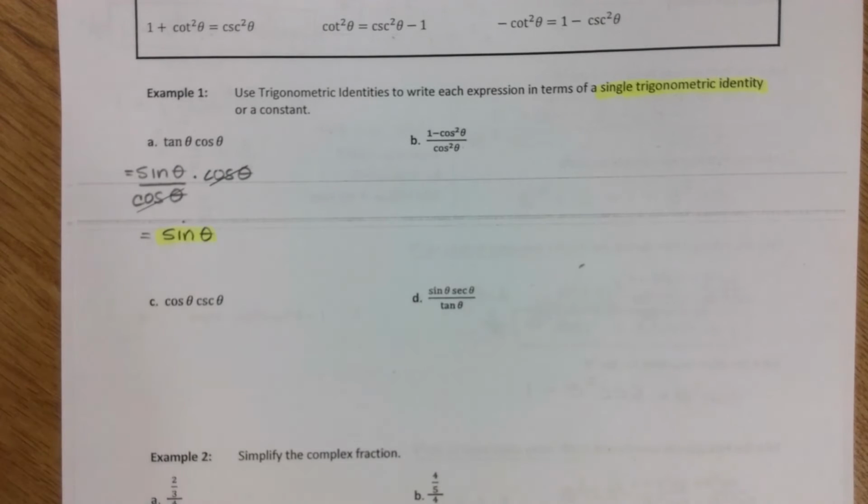Let's try this one. 1 minus cosine squared theta over cosine squared theta. Let's zoom in here because that's really far. Yes. Okay. Well, let's go see if we can find this on our chart.